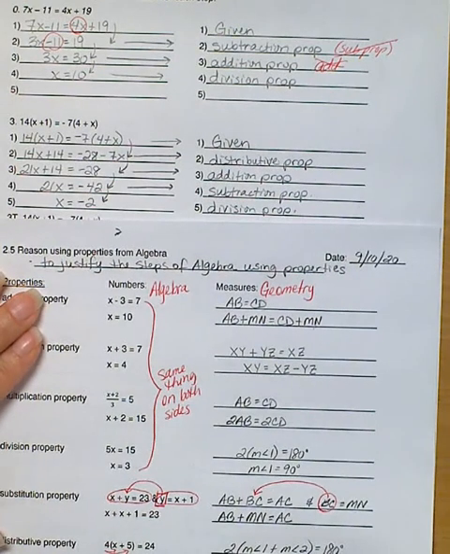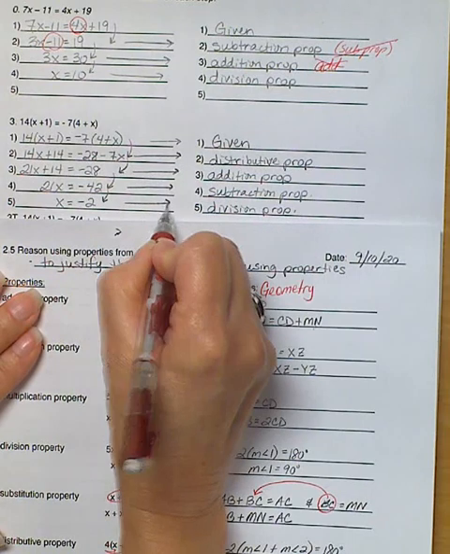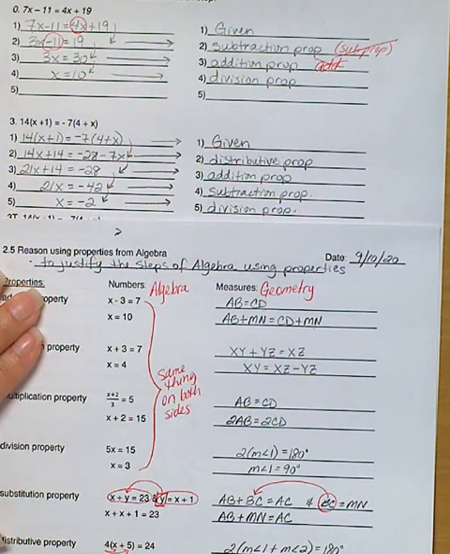So the reason is next to the answer. The reason occurs between the steps. So like if you had written divide by 21 between steps 4 and 5, then the reason goes on 5.